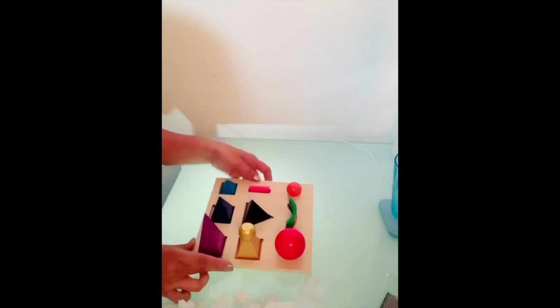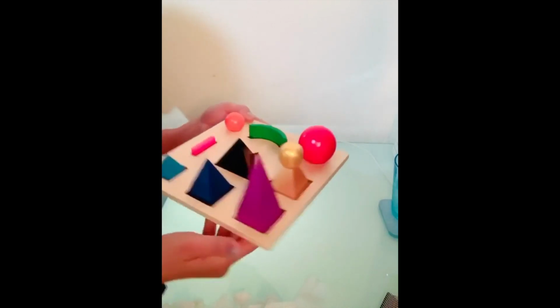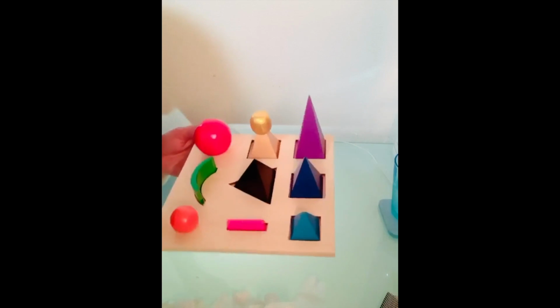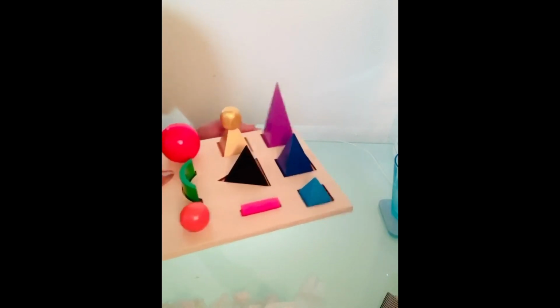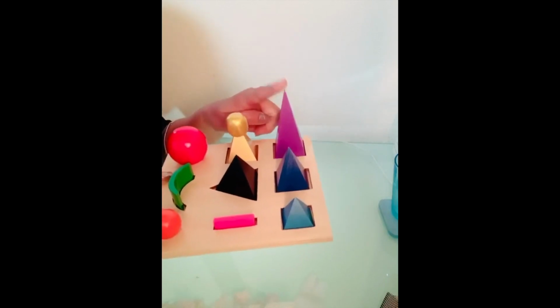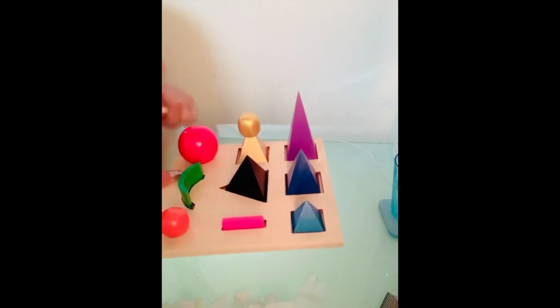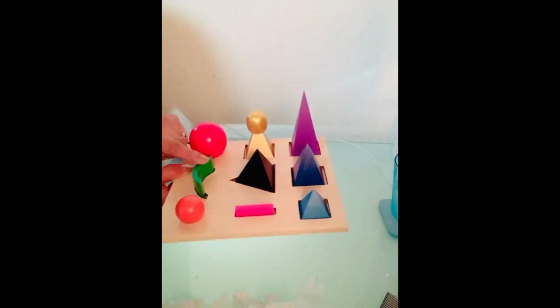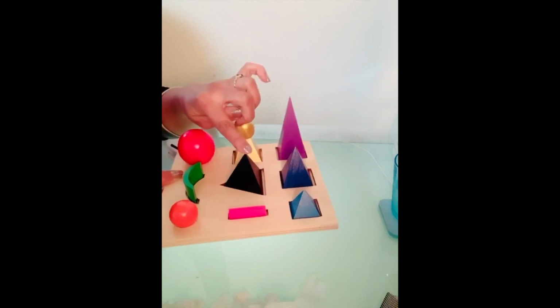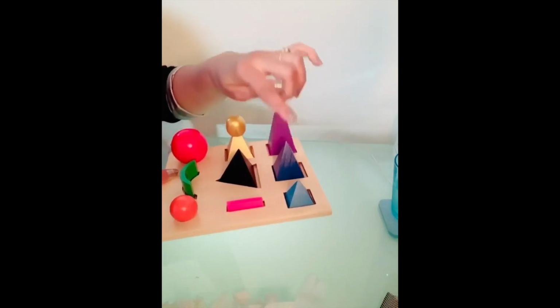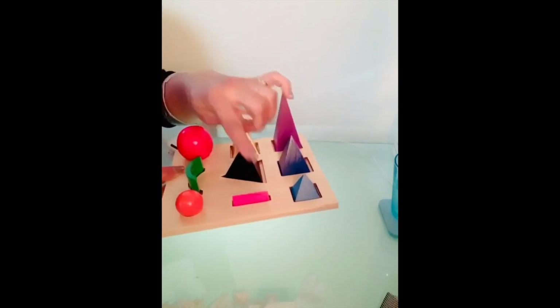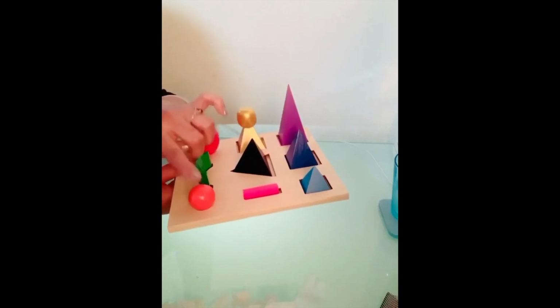There. What do you think? It's nice, right? It's made of wood. So you have the pronoun, the interjection, the verb, the preposition, the noun, the adjective, the article, the conjunction, and the adverb.